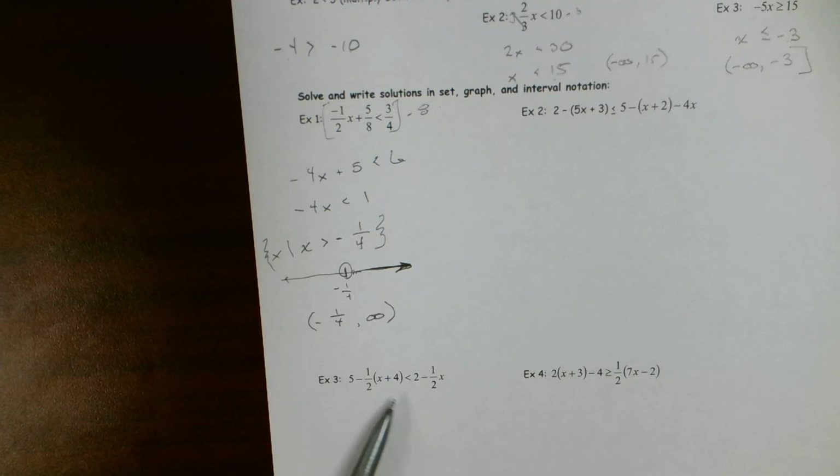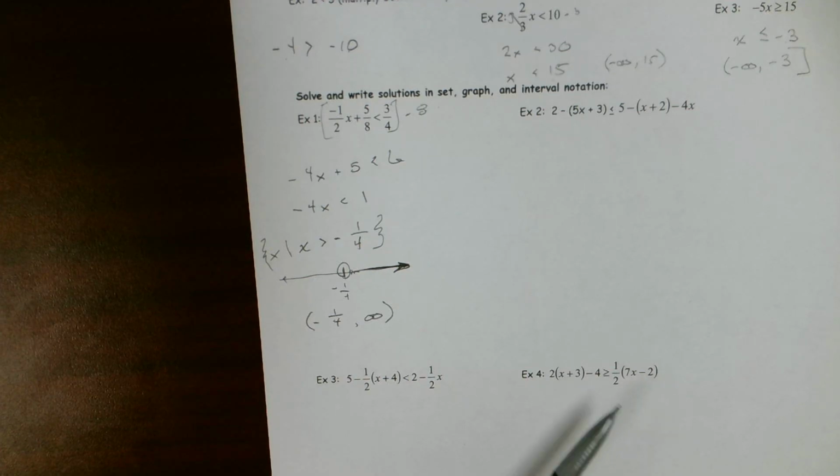Down here, you probably want to get rid of your fractions. So you probably want to multiply by something to make those halves disappear. And same thing over here. You probably want to multiply by something to get that half to disappear. And remember, whatever you do to one thing, you have to do to everything. So good luck and bring your questions to class.